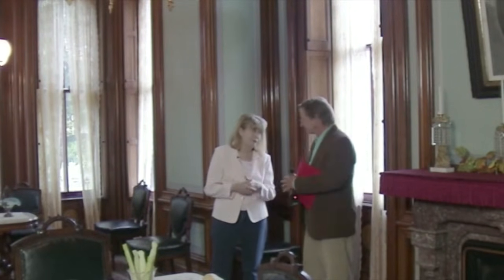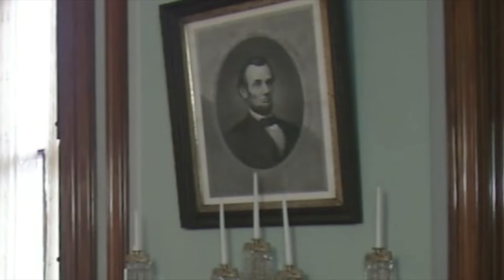Dining rooms are for men. Women are allowed to eat there too, but this is where they hang out after dinner. So it has a more masculine appeal. And what's wonderful is, in this dining room, we have Abraham Lincoln hanging over the fireplace.